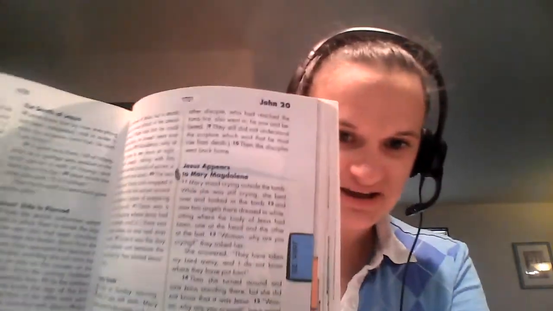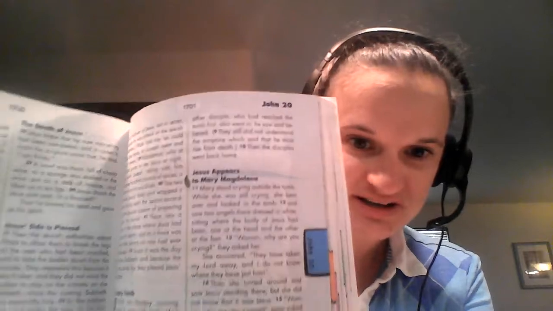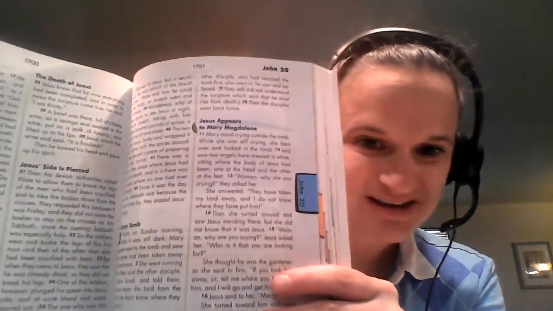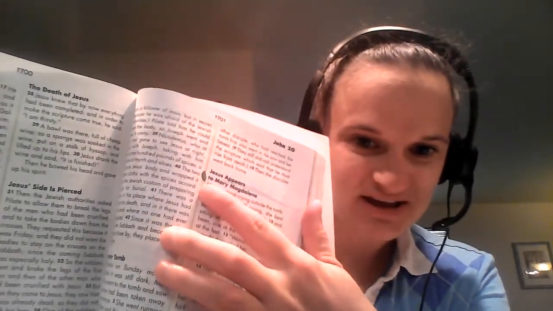And then once you get to that page, it will be the passage with the little leaf next to it. So here I am. 1701, it's backwards in the camera, and then with the little leaf by it, and it should say Jesus appears to Mary Magdalene. It has a little leaf next to it. All right, so hopefully you found that.